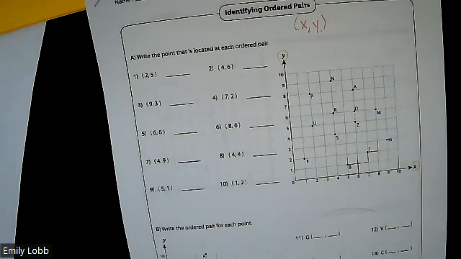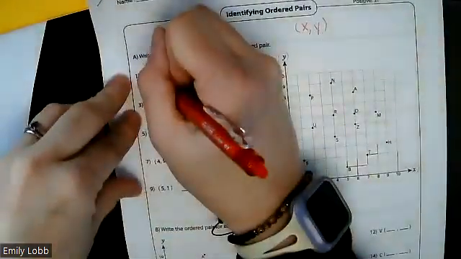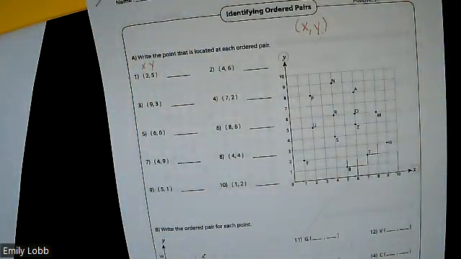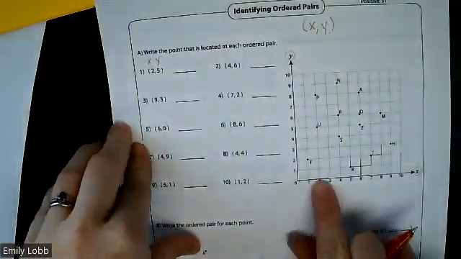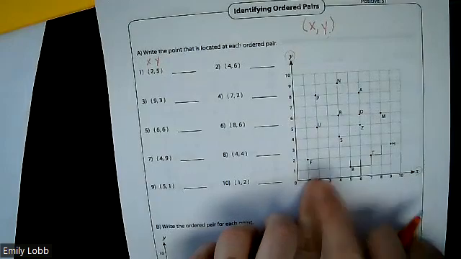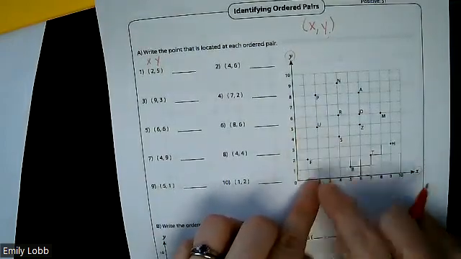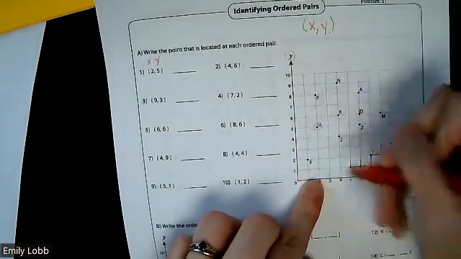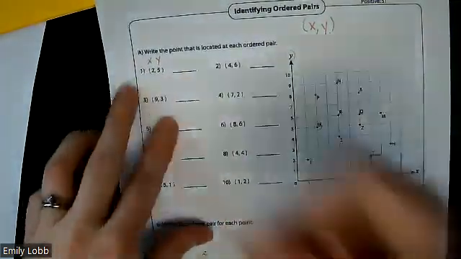Number 1, we're looking at the point 2, 5. Remember, this is the X value. This is the Y value. Ulrich, do you need to move already? So our X value is 2. So if I look along my X axis, I have 2. And the Y value is 5. So I go up until I get to the 5. So what letter should I put here? U.